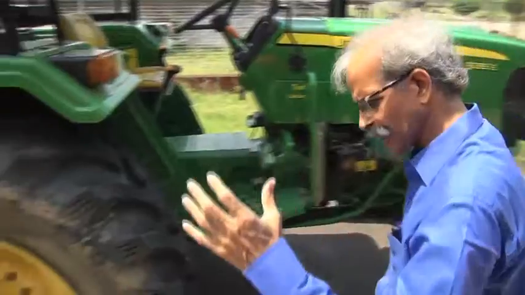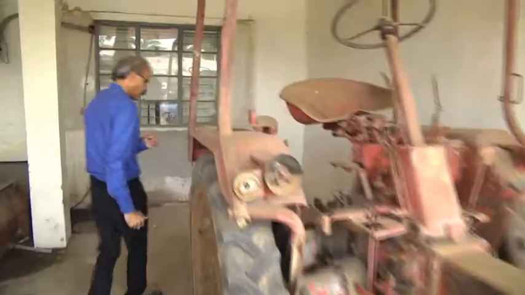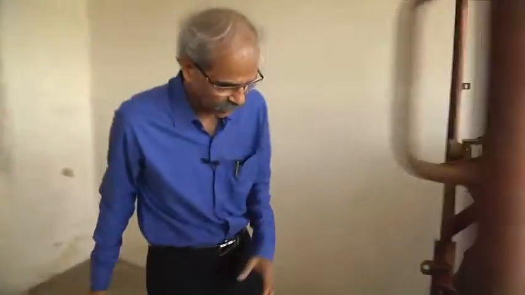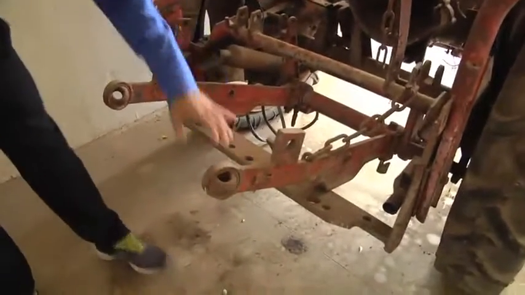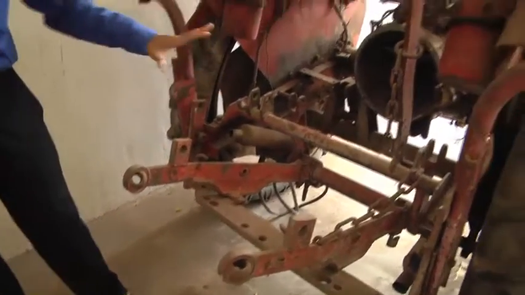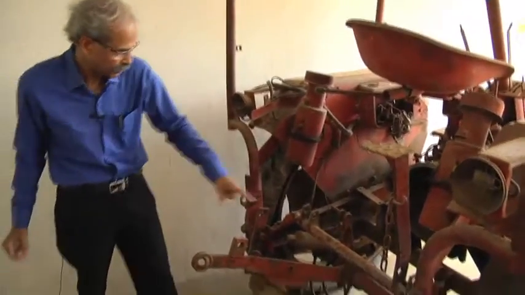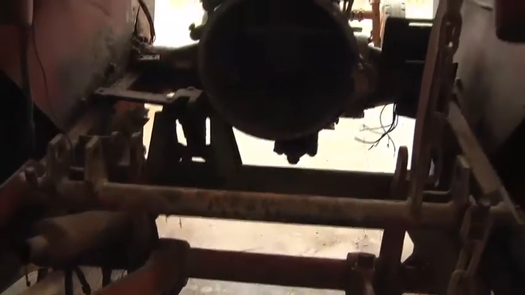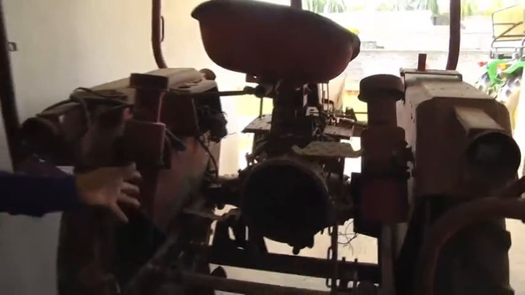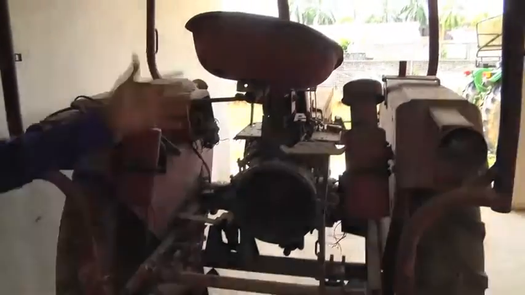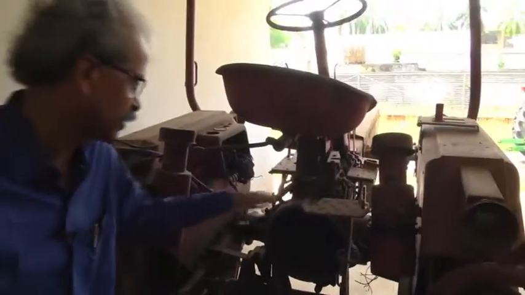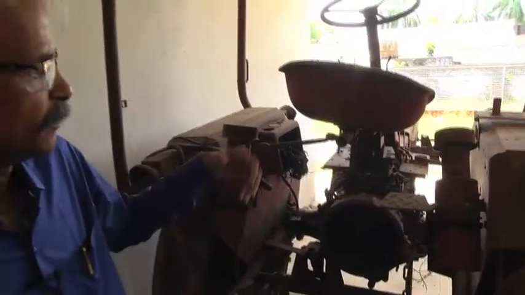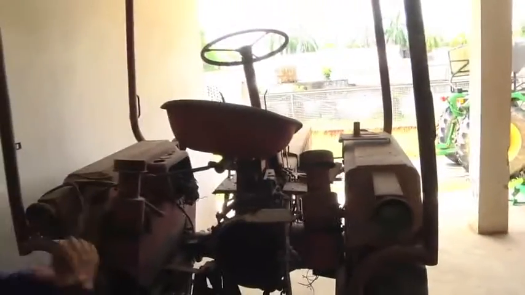Now, when we go to the earlier one, you can have a look at this point which was shown to you earlier. I can have a look at this again, that these are the lower links, it has only lower links. This is the one link which has a point here, this is another link which has a point here. Here there is no top link, and the back PTO is over here just like ours, but all the locations of everything were at this position. You can see the exhaust of the other tractor and exhaust over here. Now, the exhausts are located over here in contrast to the new tractors.